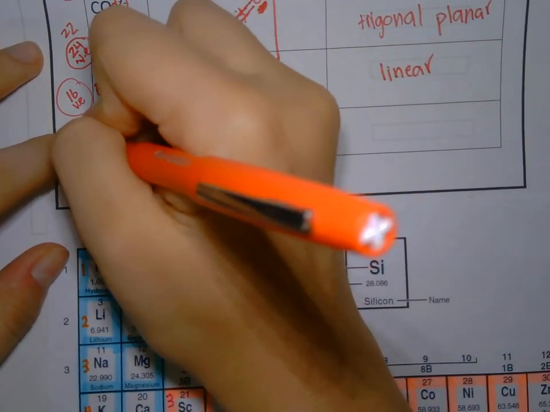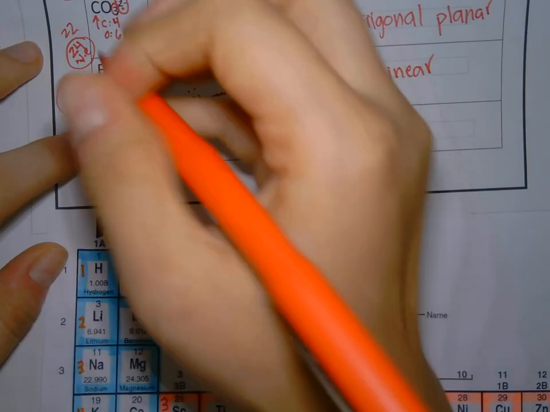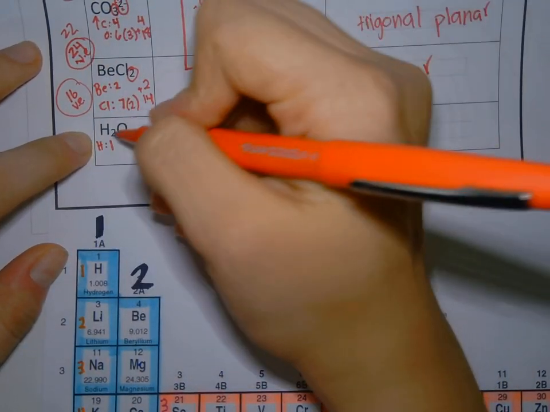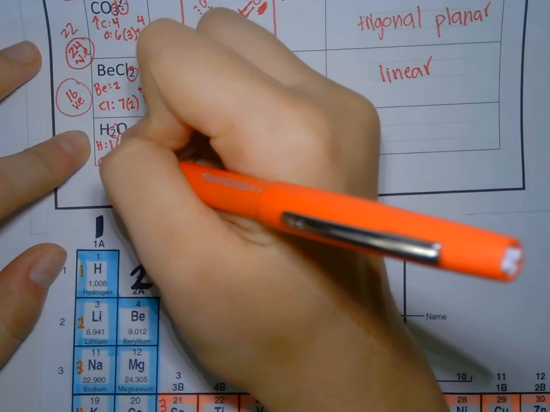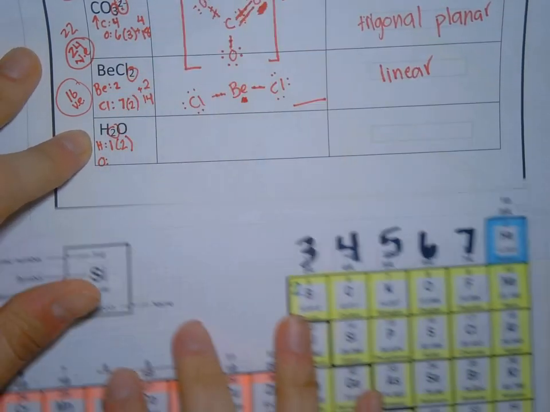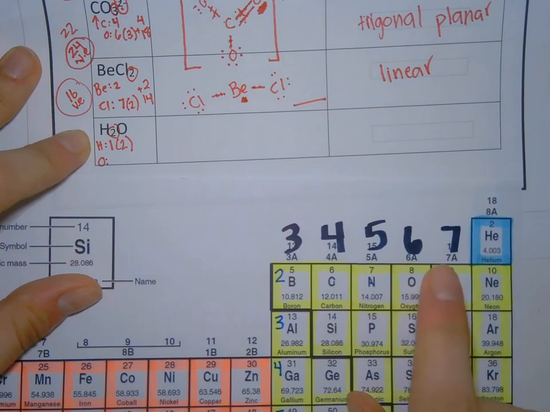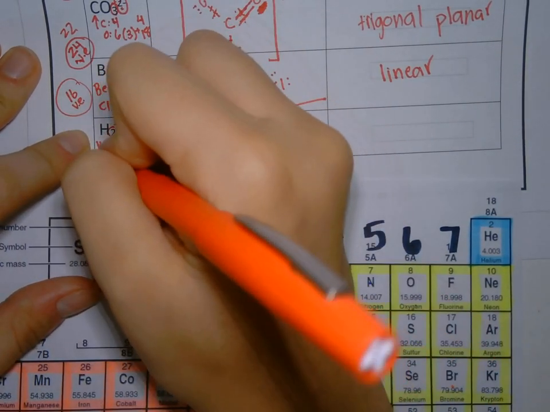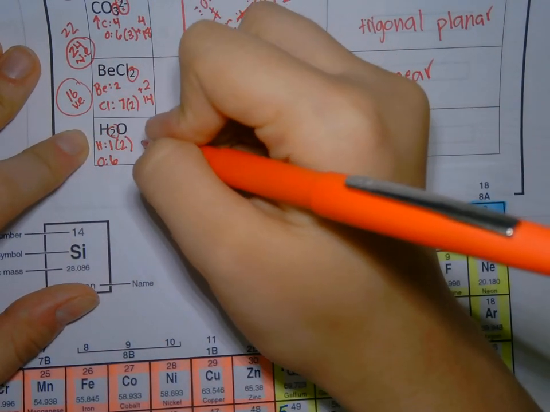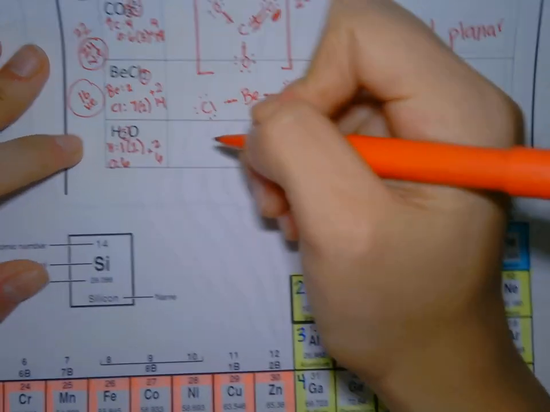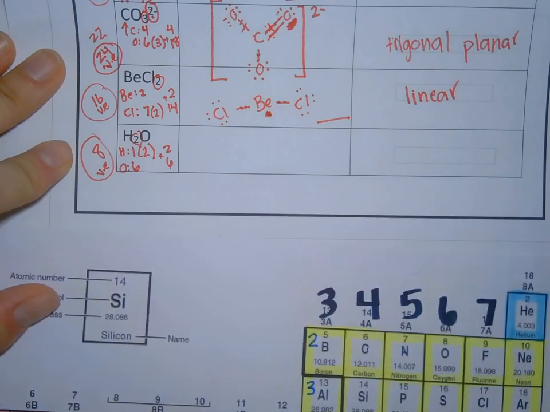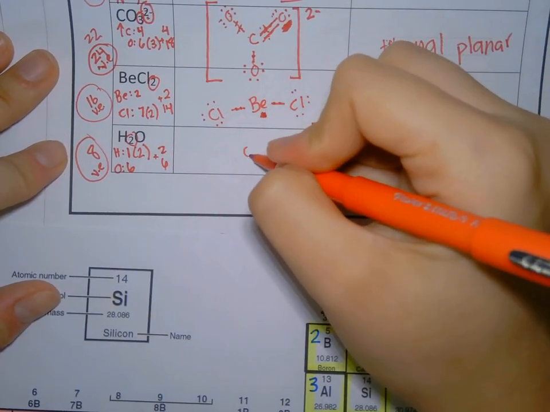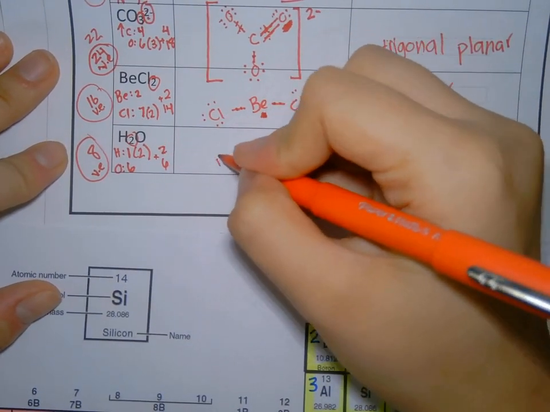Last but not least, we have our handy dandy water that we consume every single day. Hydrogen is in group 1, so it has 1 valence electron, but there are 2 hydrogens, so I have to multiply that by 2. And then oxygen is in group 6, so I have 6 valence electrons here, and there's only 1. So 1 times 2 is 2, 2 plus 6, I have 8 valence electrons that I need to put in my model here. So I'm going to put oxygen in the middle and connect my H's to it.